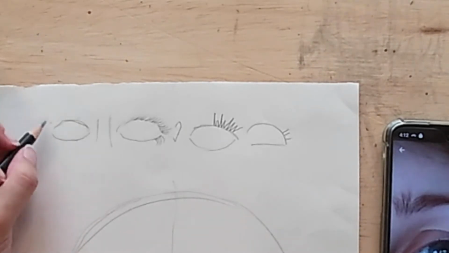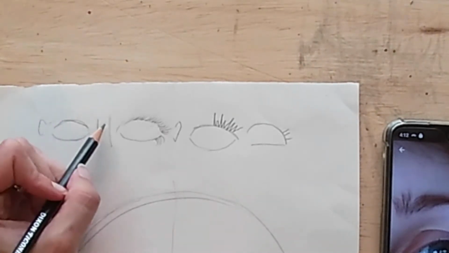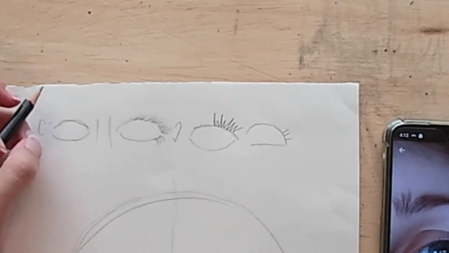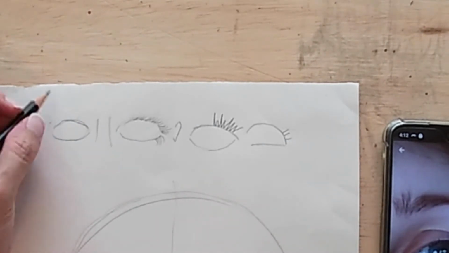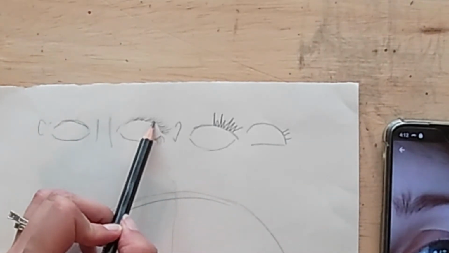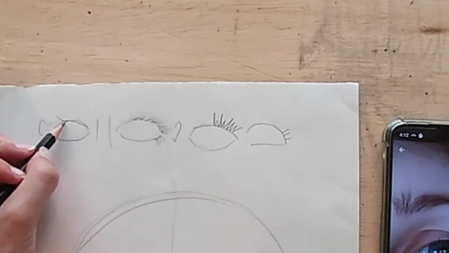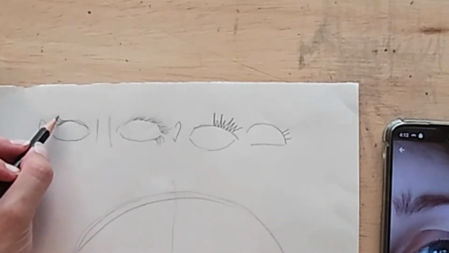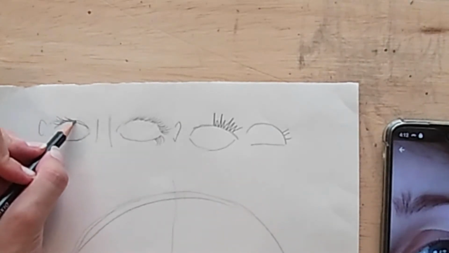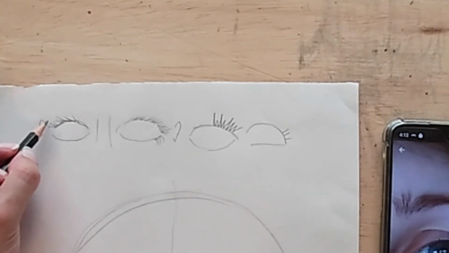Here's the other side of my face with a little ear. Okay, bridge of nose, ear. So on this side of the face, the lashes go out towards the ear, and on this side, they go out towards this ear. And you're probably going to be better at drawing these in one direction than the other, and that's okay.